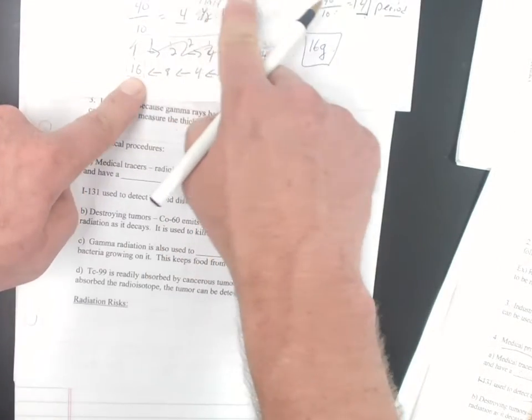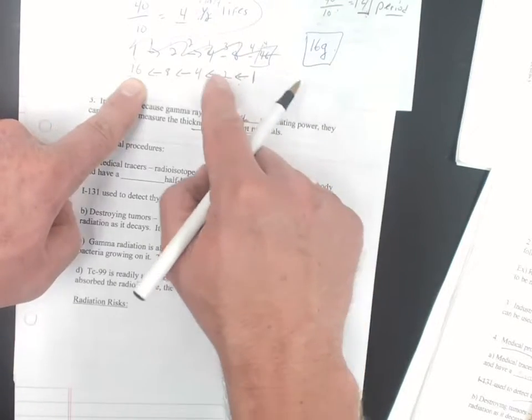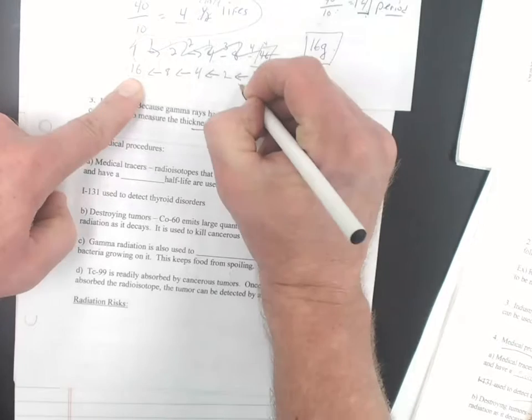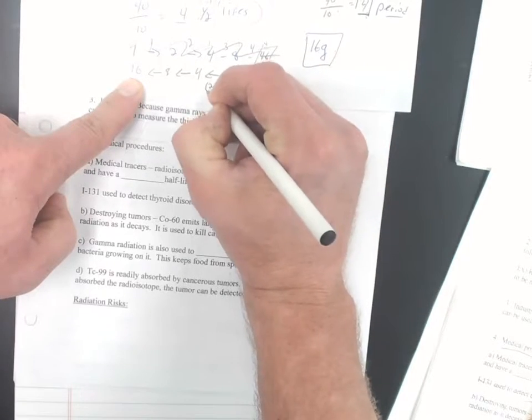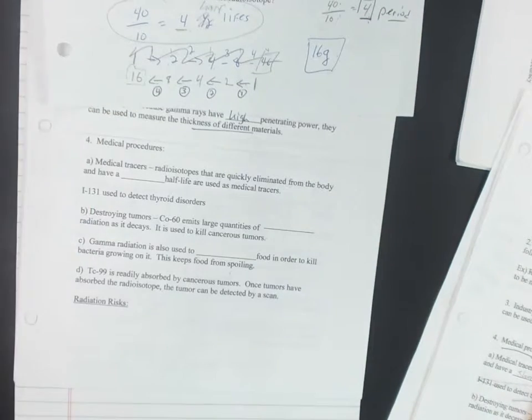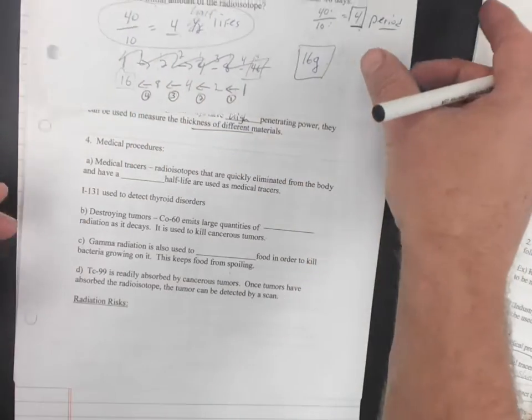And see how it said you ended with 1 gram? So that's why you start with 1, and then you double that 4 times. So 1 times 2. So each arrow, just for everyone's sake here, guys, as a review, remember the arrows are what is represented by the half-life periods. Okay, so that's why you double it up the 4 times.